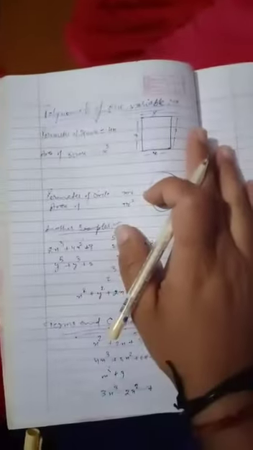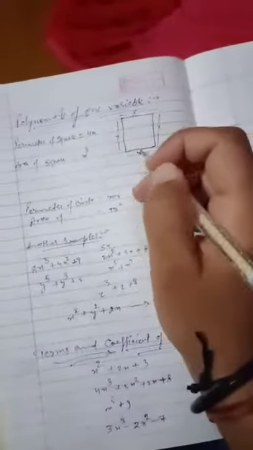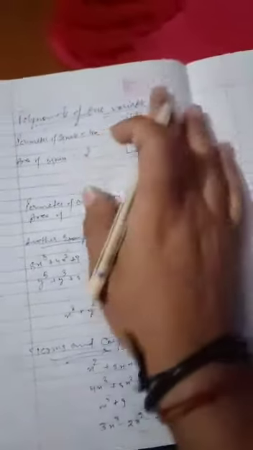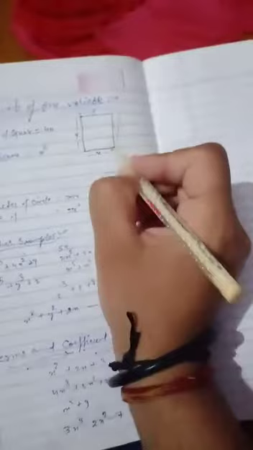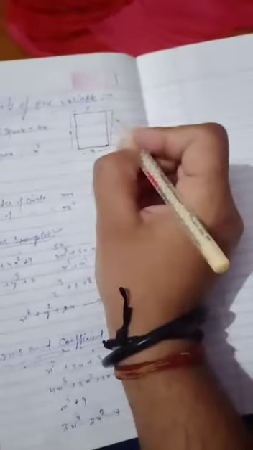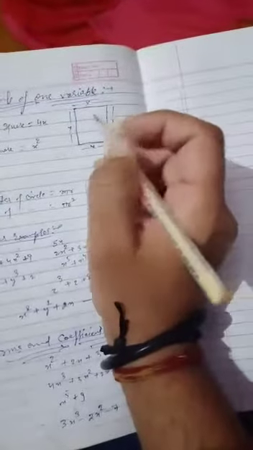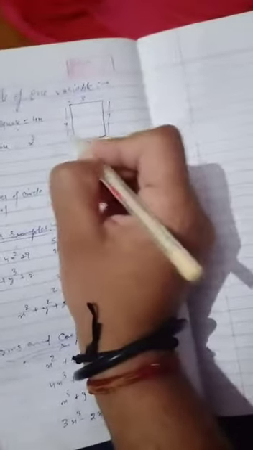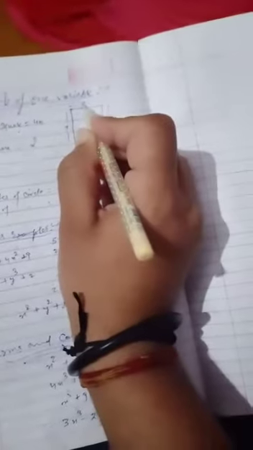Next, we move on to the topic polynomial of one variable. If we talk about a square, let the side of the square be x, so all sides of this square are x. If we find the perimeter of the square, it is the sum of all the sides, which means x plus x plus x plus x.